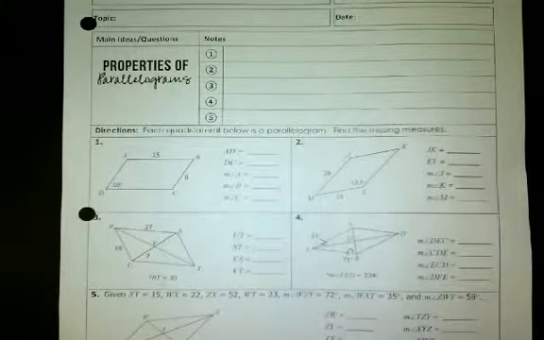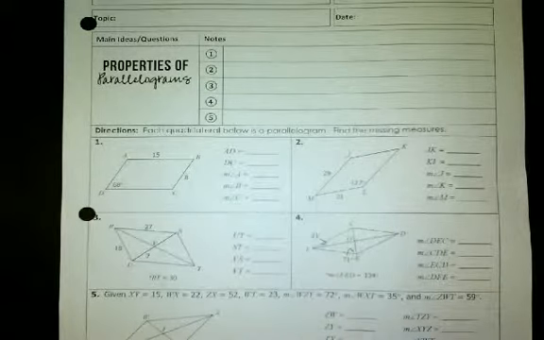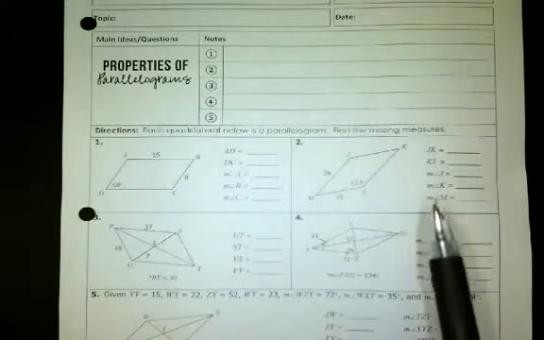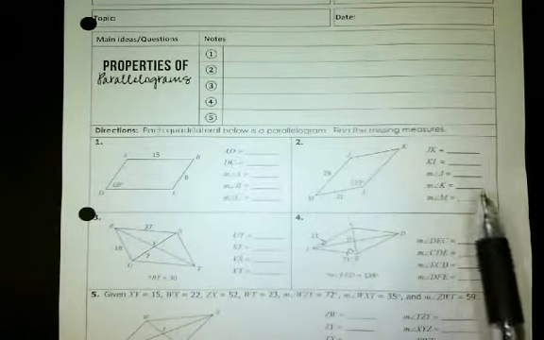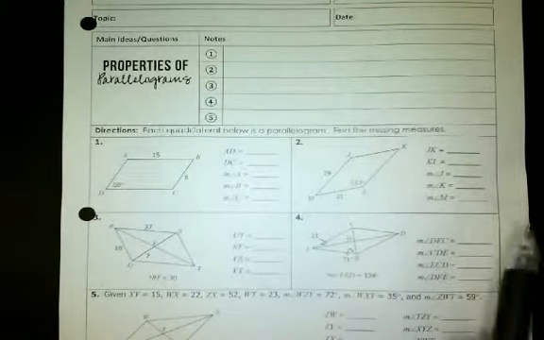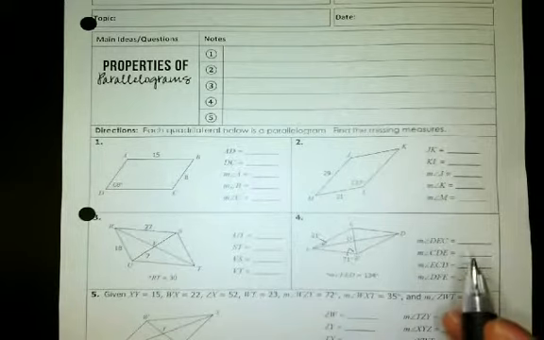Hello and welcome back to Properties of Parallelograms. Today we're going to talk about parallelograms, some different properties they have, and how you can solve different sides and angles given a parallelogram. Okay, so we're going to start off with 5 different rules.